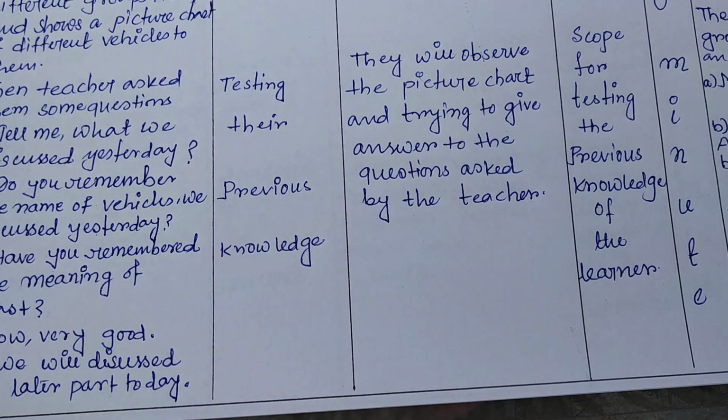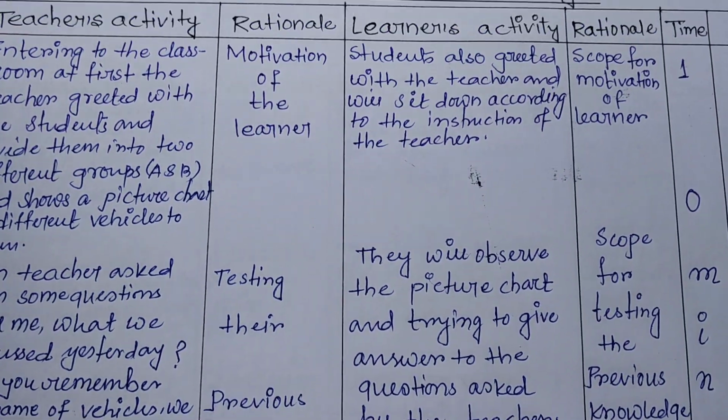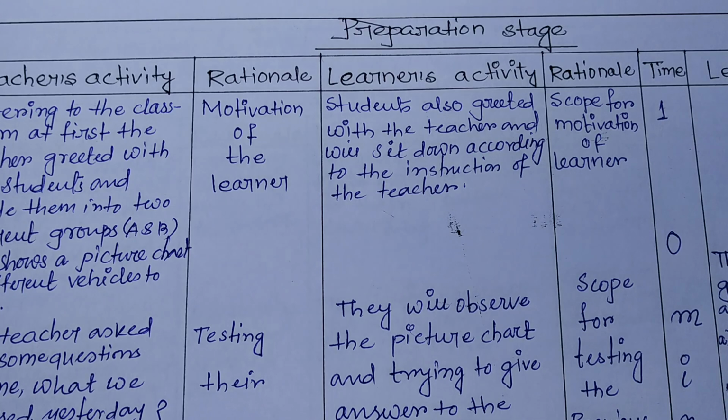Next, preparation stage. As I told all of you, in the preparation stage we can't ask students questions from the middle of the lesson. In the preparation stage, the duty of a teacher is to attract the concentration of all the students into the lesson before starting the lesson.